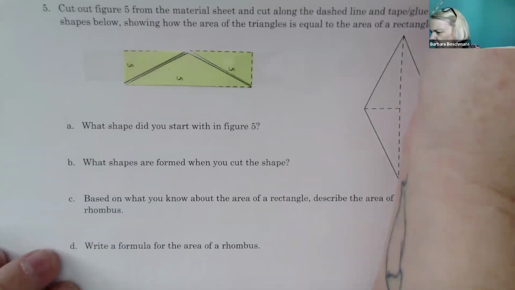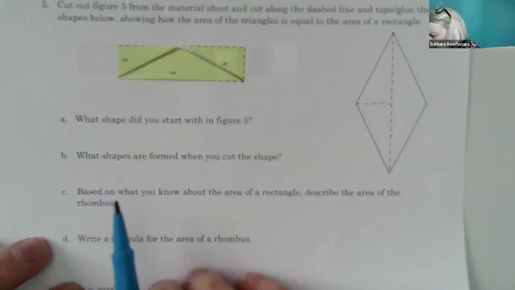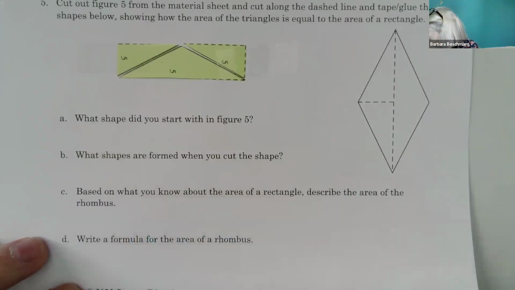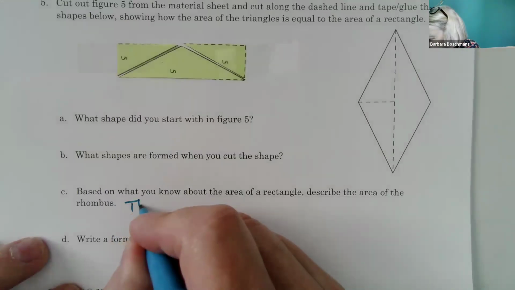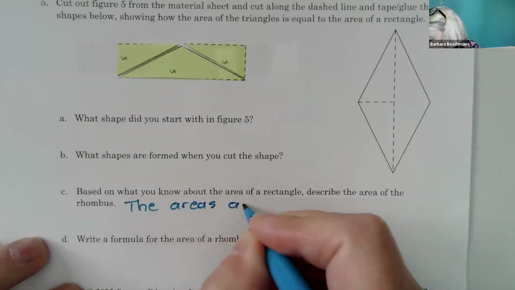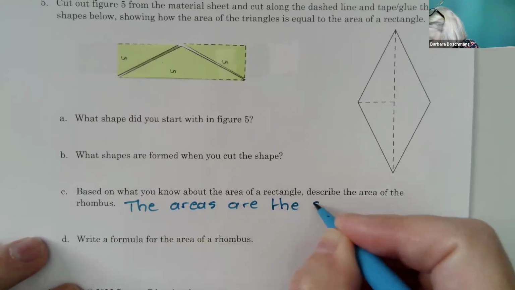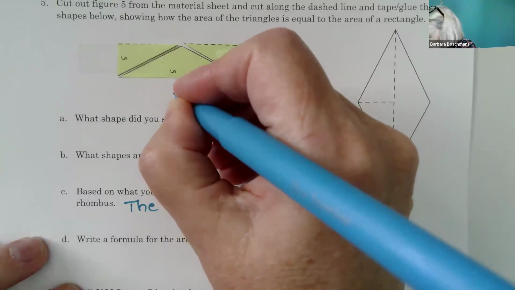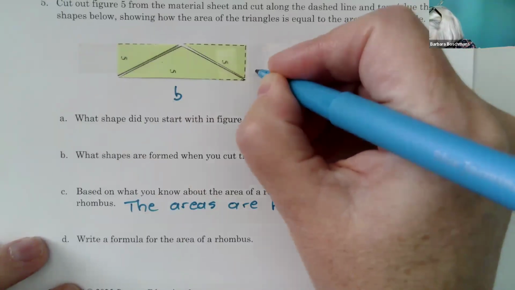We started with a rhombus. We got 3 triangles that we made into a rectangle. So we again didn't cut it in half. We didn't subtract anything. We didn't add anything. So the areas are the same. So description of the areas are the same. Rectangle was base.